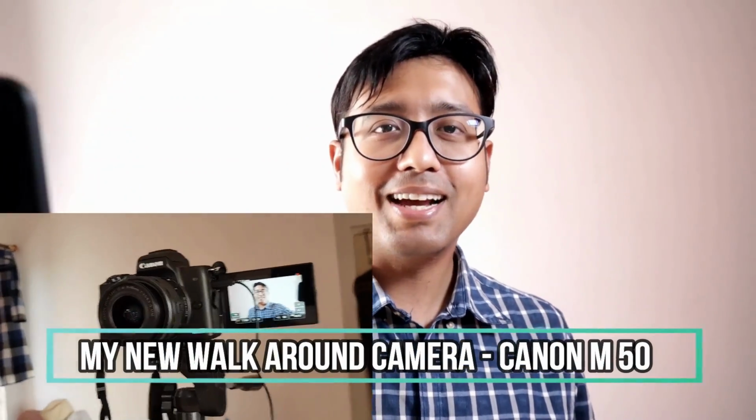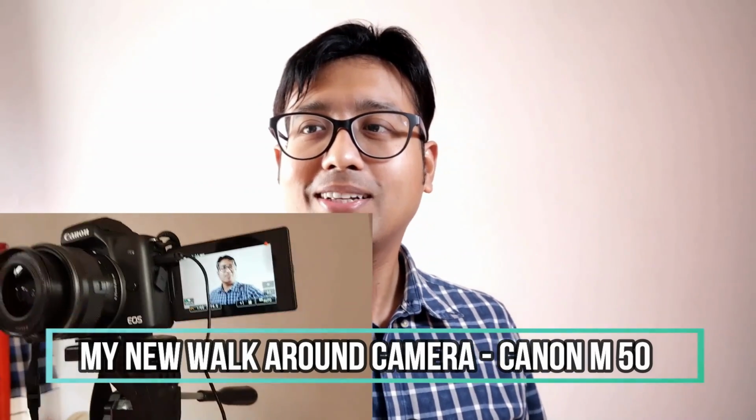And my third and latest love is this Canon EOS M50. This guy on which I am recording, this cute little guy. This is my third camera.